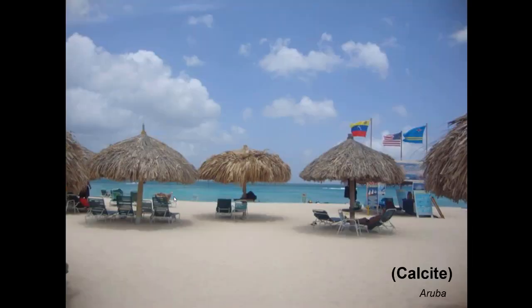Oh, did I lie to you? I did. I lied. There are 4 ways that minerals form, and these are the prettiest of the pictures. So this is a picture of Aruba. Aruba is an island in the Caribbean Sea off the coast of Venezuela, and I was lucky enough to go there, probably about 10 years ago.